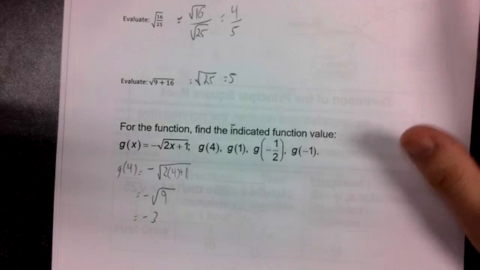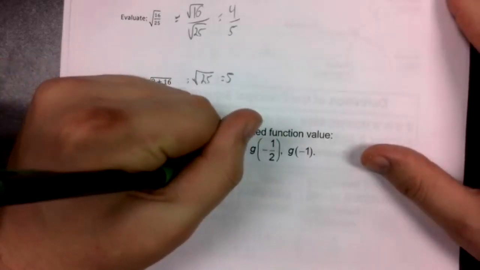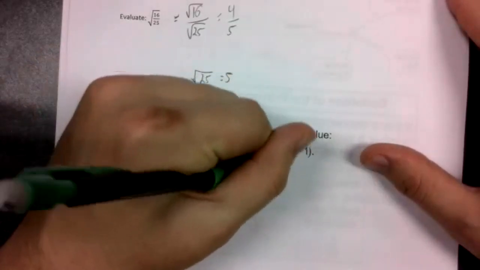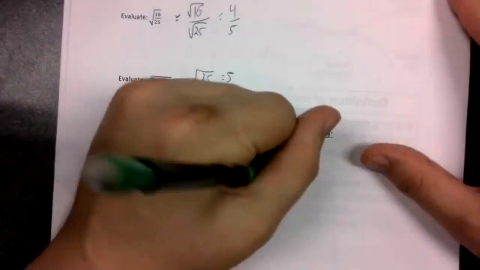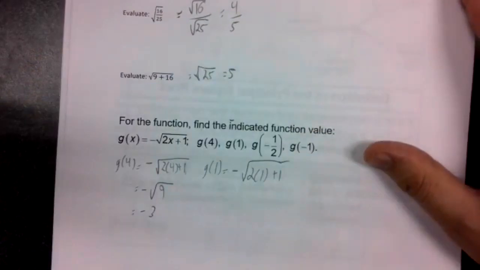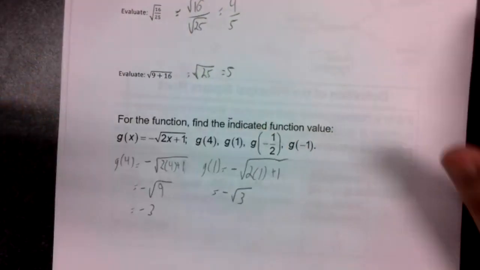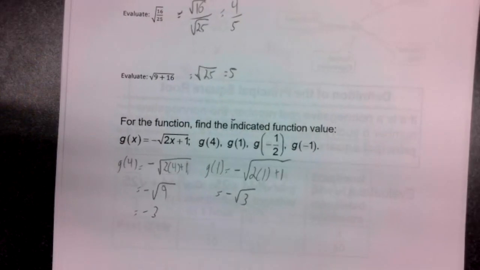I can do g of 1. Right? So g of 1 is equal to the negative of the square root of 2 multiplied by 1 plus 1. And that's just equal to the negative square root of 3. Right? And 3 isn't a perfect square, so I can't really deal with that, right? So I'll just leave it as that.